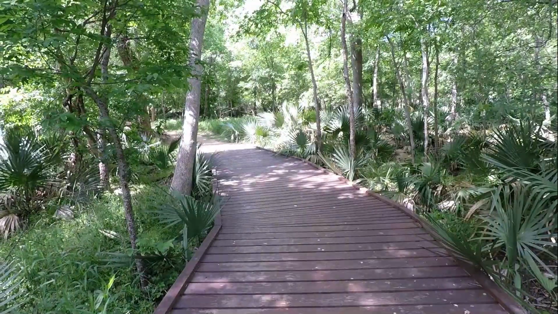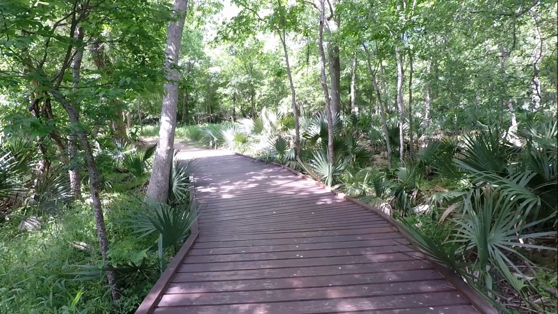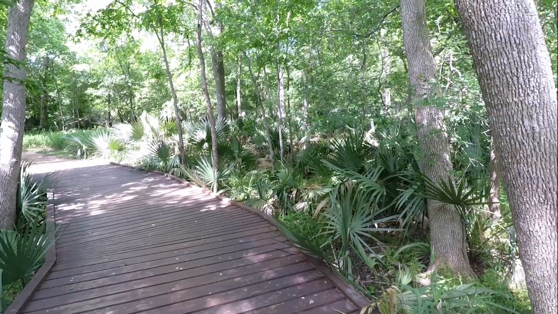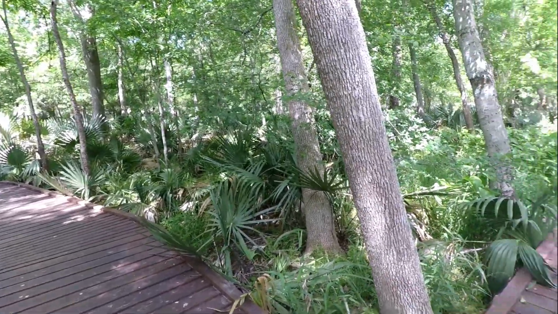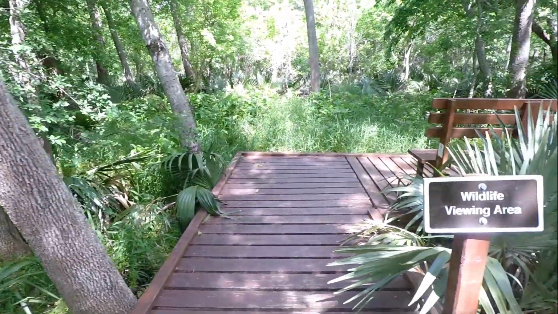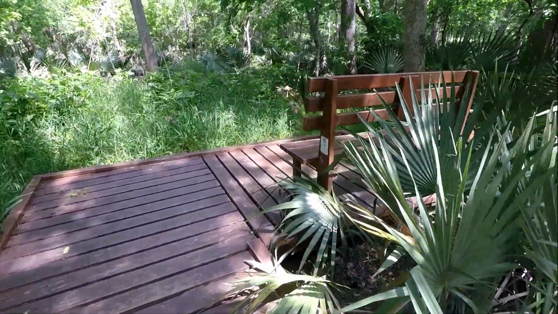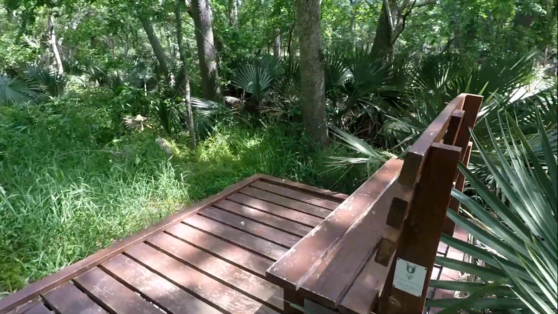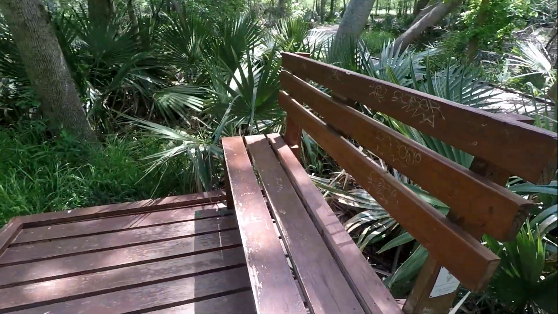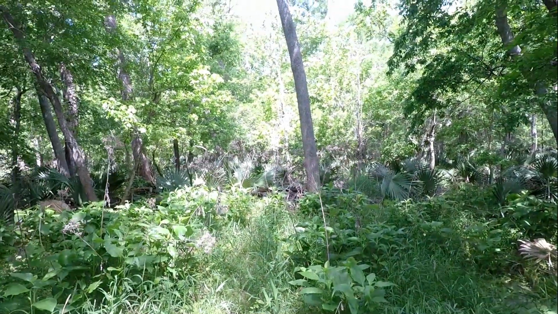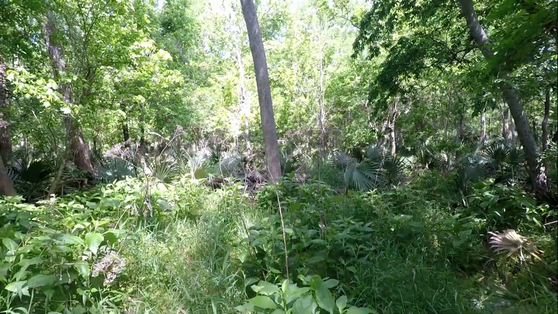All right, so we're on yet another boardwalk. There's actually several of these things. But I just wanted to show you, I think this is a kind of nice area. You see there's literally hundreds of palmettos, these little dwarf palmettos. But right here, you come to a wildlife viewing area, and they've set up a little bench here for you if you get tired or need to sit down, or you're not tired, you just want to sit here and listen for the birds. Let's listen for a few seconds.